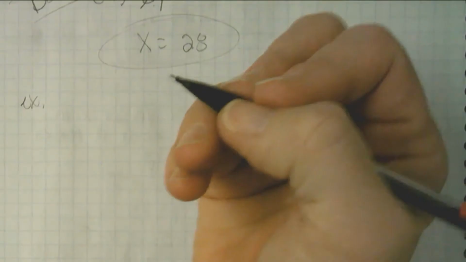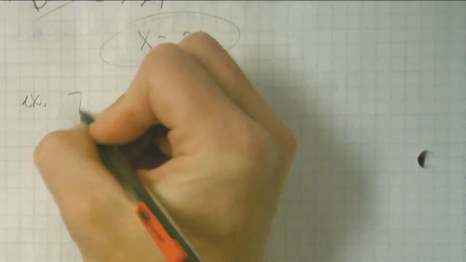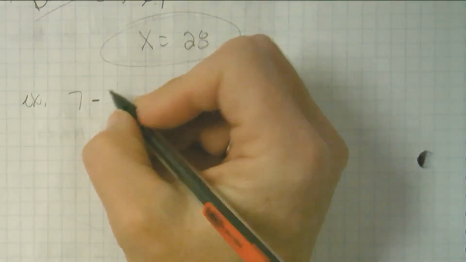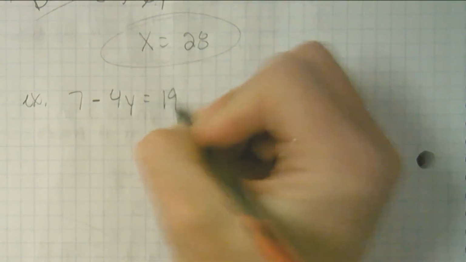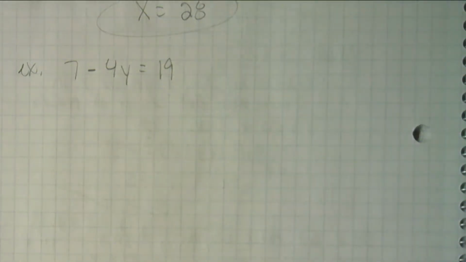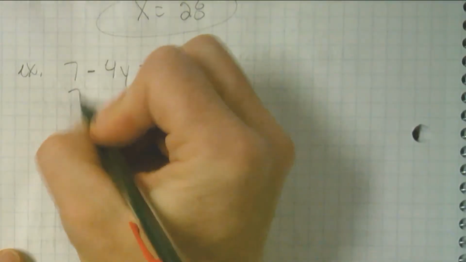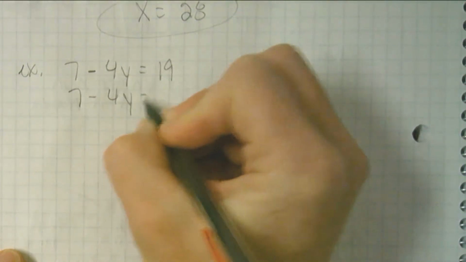All right, so let's do another one. Let's do 7. Stop talking, please, gentlemen. I have 7 minus 4y is equal to 19. What should be the first thing that I do here? After listening to and taking notes on the other problems, what's the first thing that I should do here?